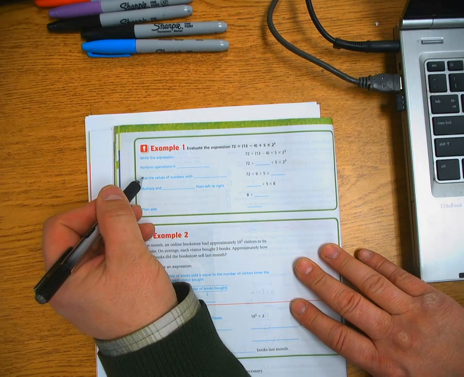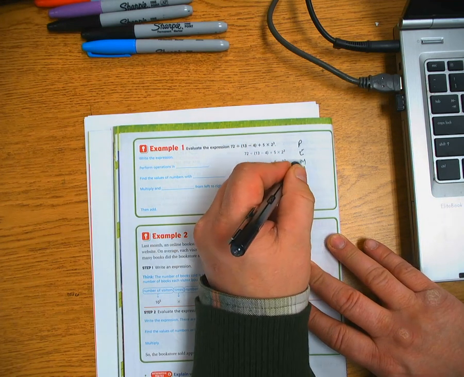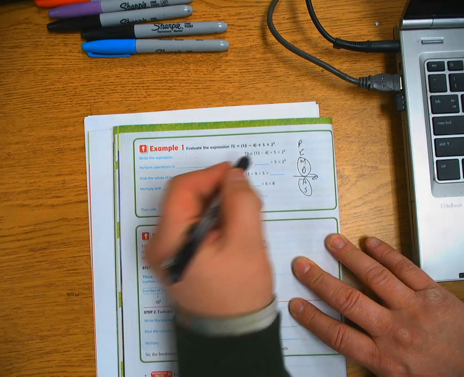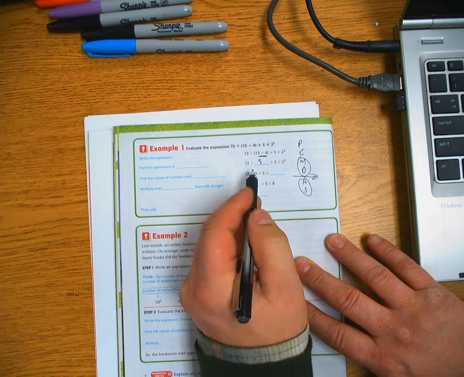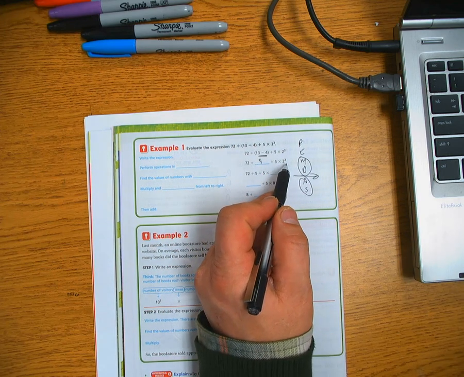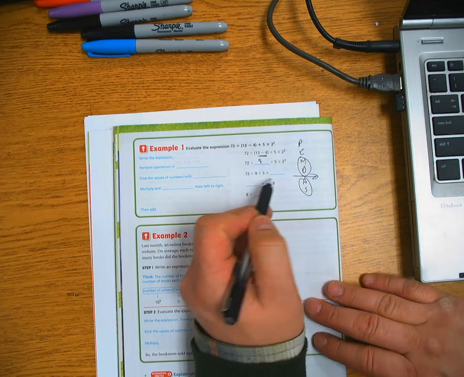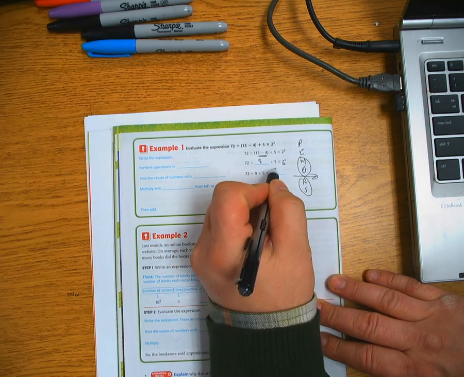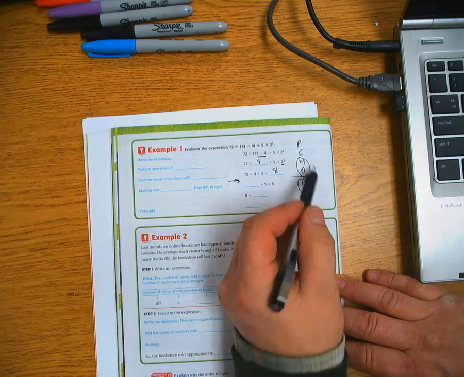Okay, so here's the expression. I like you to underline the one you're doing. So remember, parentheses, exponents, multiplication or division, addition or subtraction, whichever comes first, going left to right. So here I have some parentheses. 13 minus 4 is 9, so it's all rewritten. 72 divided by 9 plus 5 times 2 to the third. So my next step would be to look for exponents.